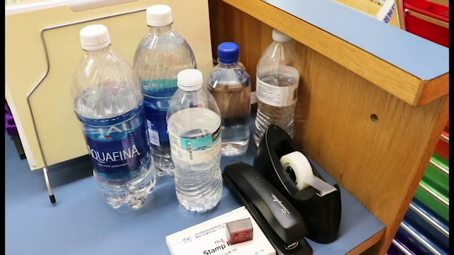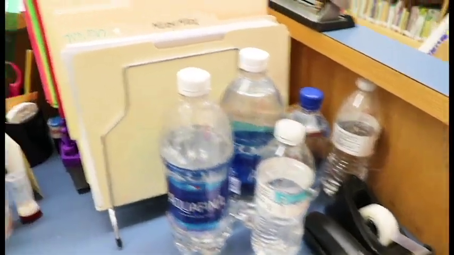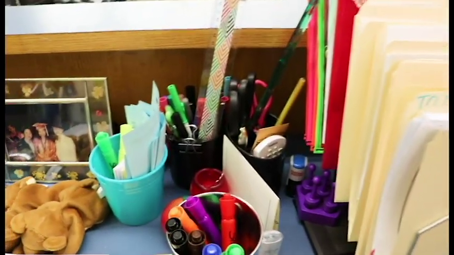Oh my goodness, look at all these water balls. This is embarrassing. I don't know why I have so many. Just my kind of messy desk, but it's definitely not as bad as it was my first 2 years of teaching. My desk, I could not even see it half the time.